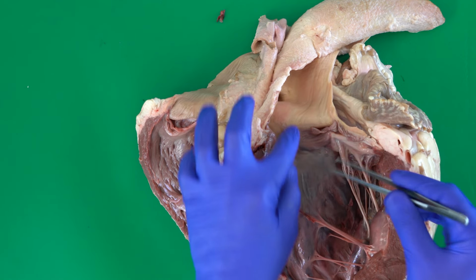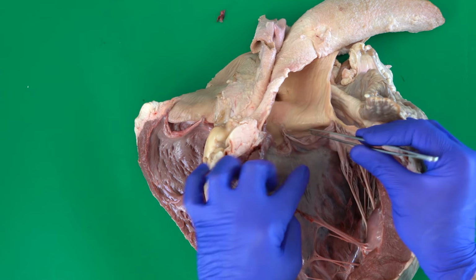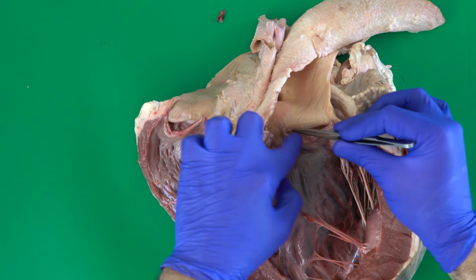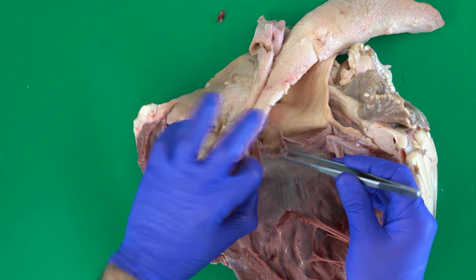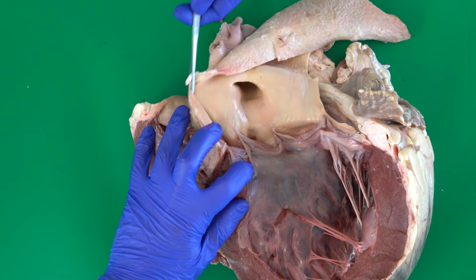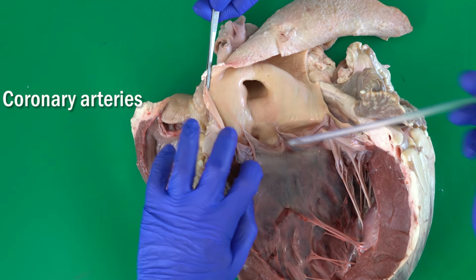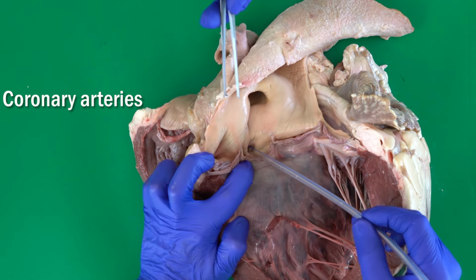Let's stay at this level. As I told you before, at the base of the aorta we can see the two openings, to the left and right coronary arteries.